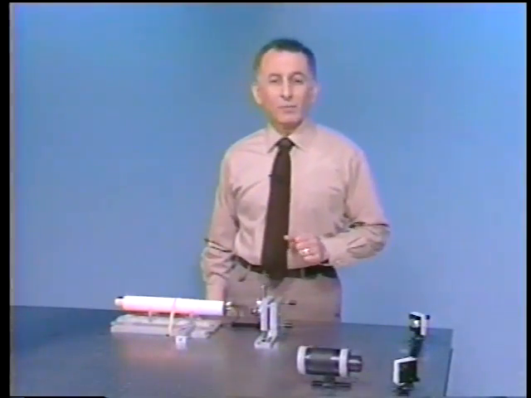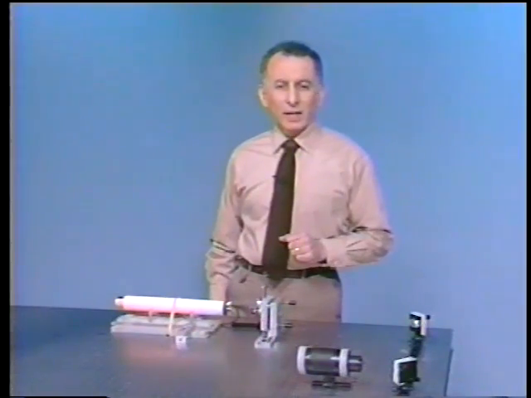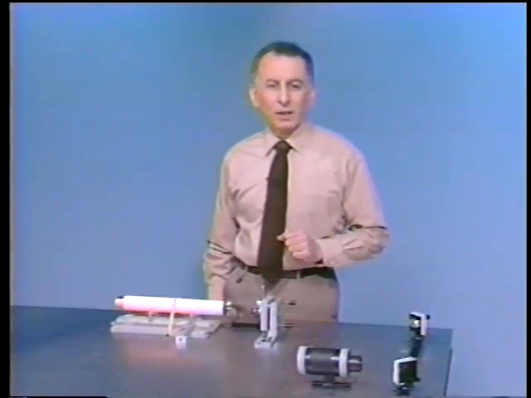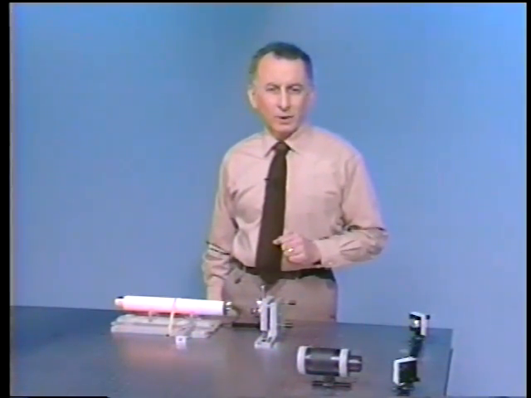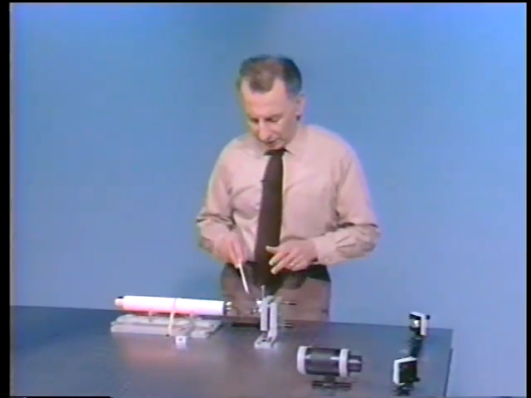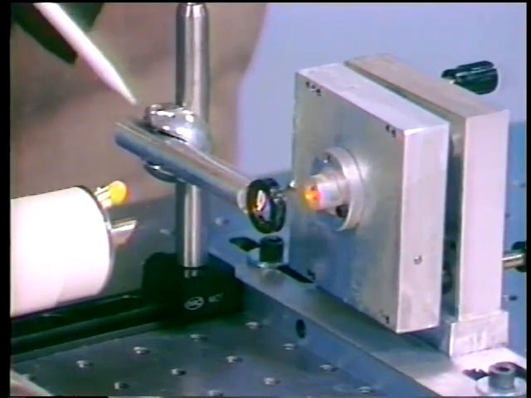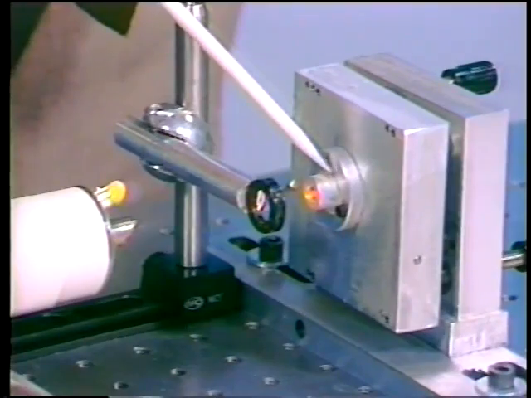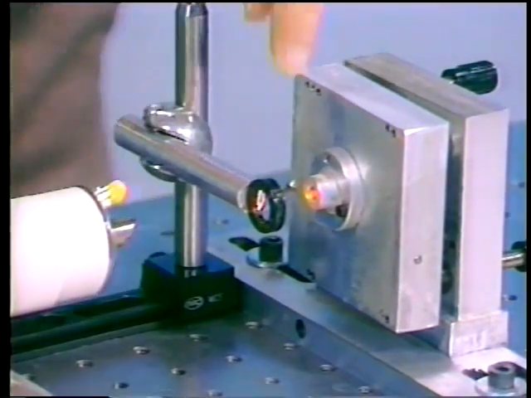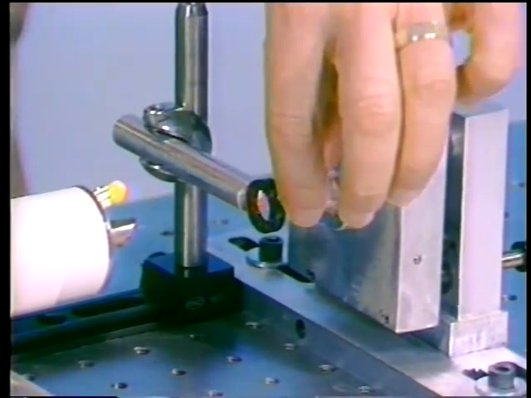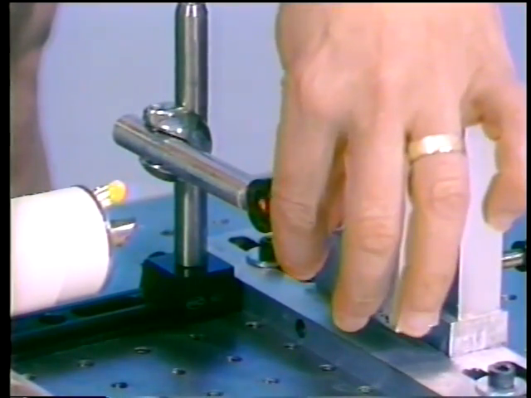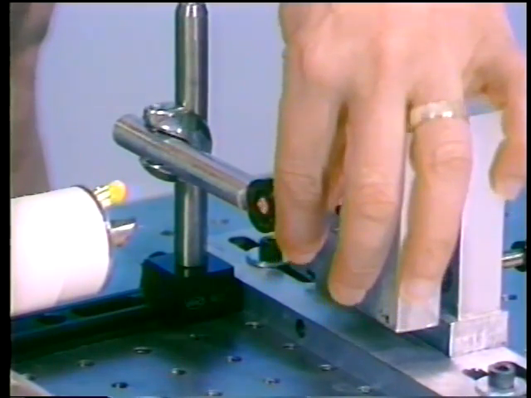We have now placed an aperture inside the laser cavity so as to get rid of all transverse modes except the lowest order one, the 0-0 mode. The aperture is over here, placed in the space between the Brewster window and the second mirror. So here's the aperture, and by adjusting this knob here, I can change the size of the aperture.